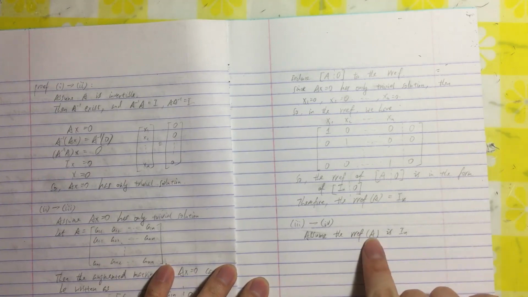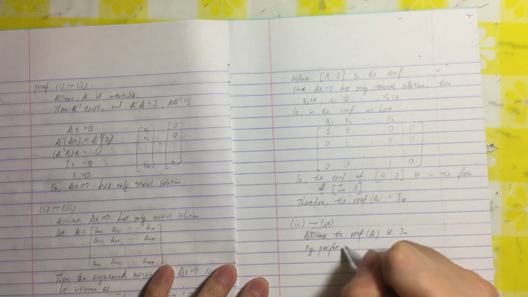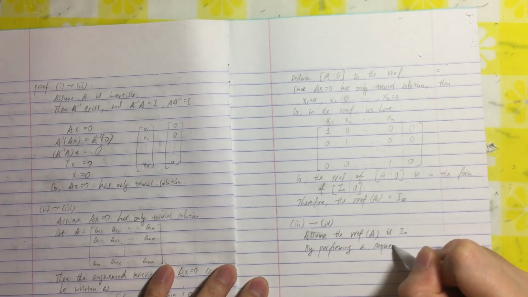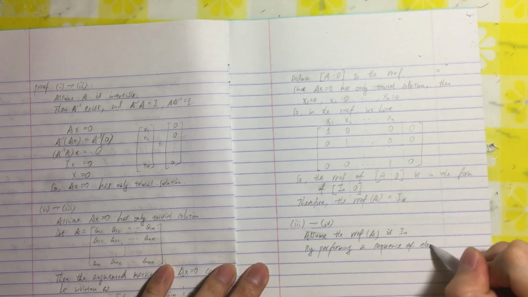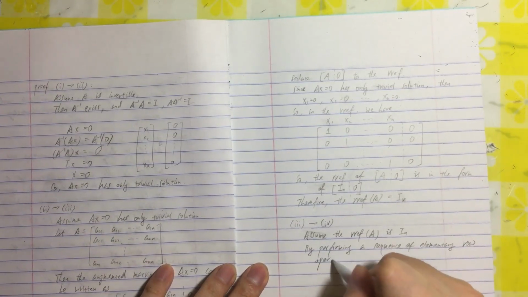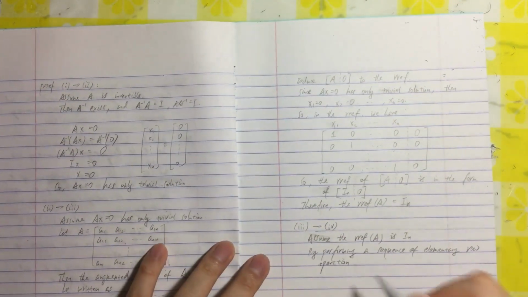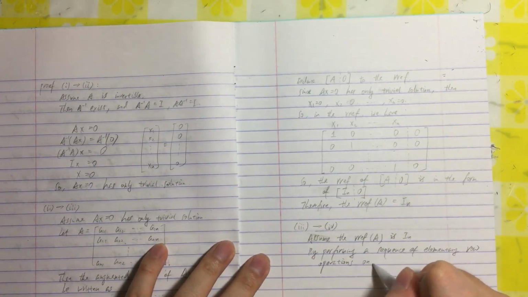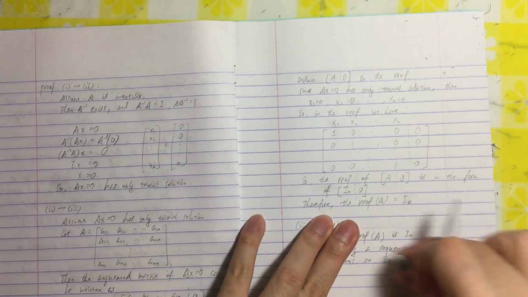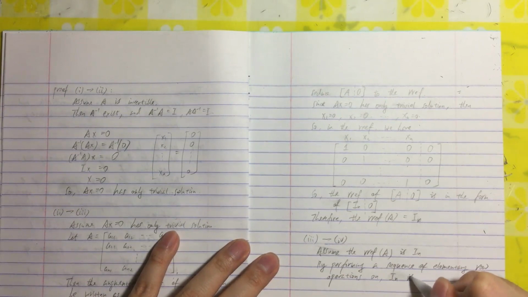If the reduced row echelon form of A is I_n, that means by performing a sequence of elementary operations on A, I_n is eventually obtained.